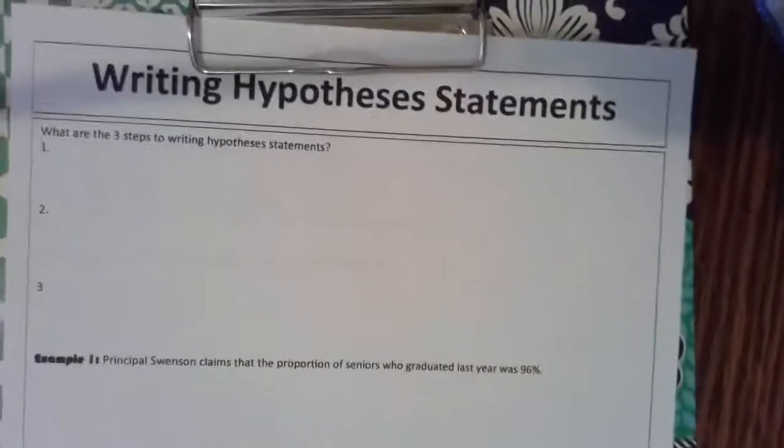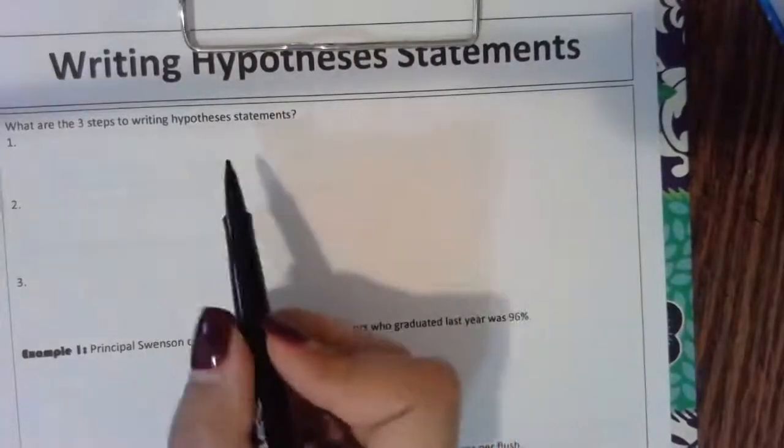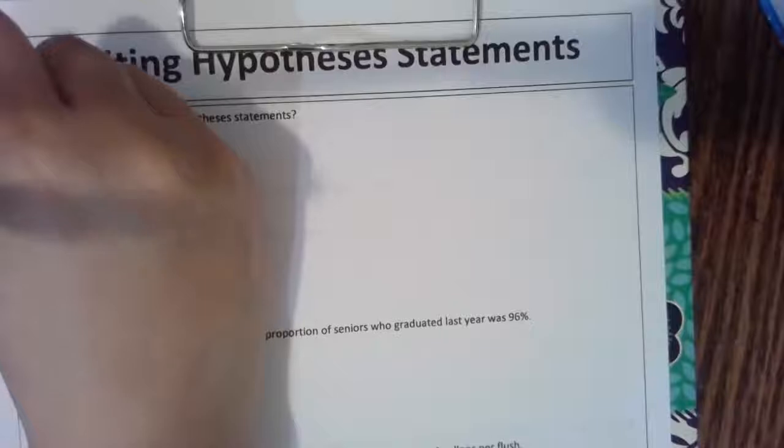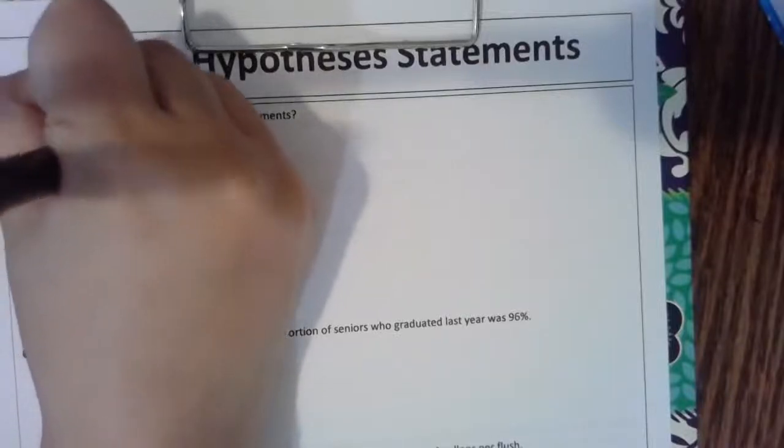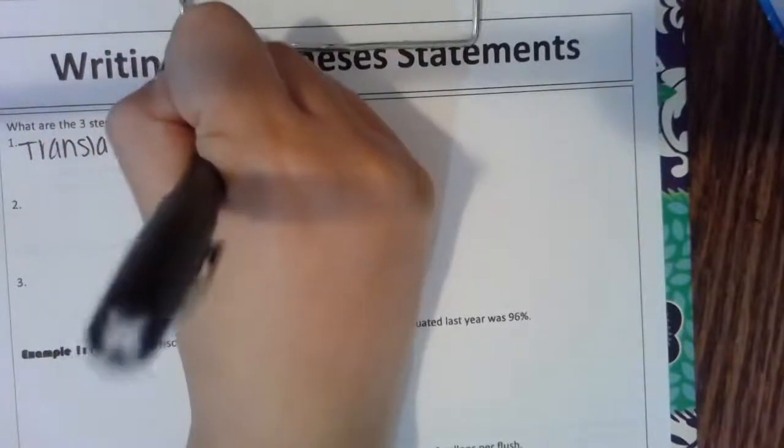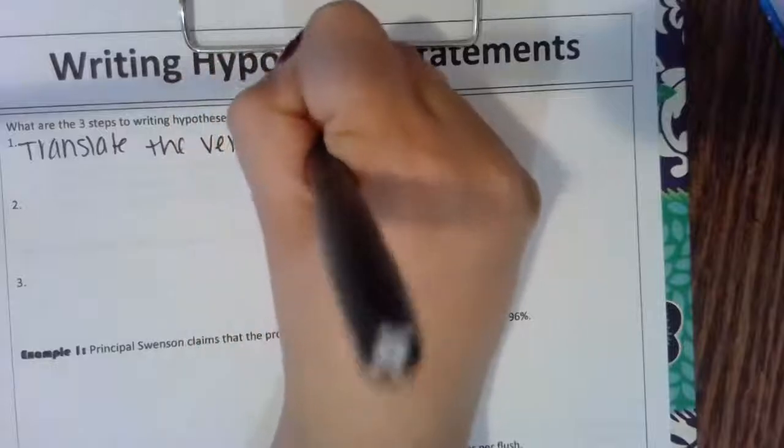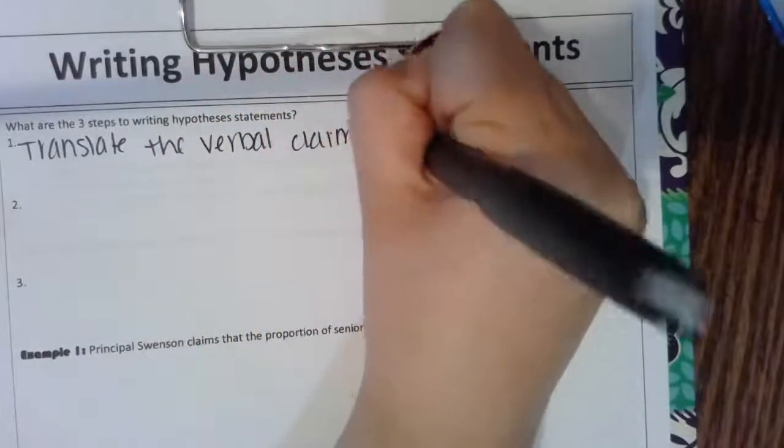Okay, so when you are writing a hypothesis statement, the 3 steps. Your first one is that you need to translate the verbal claim into math symbols.